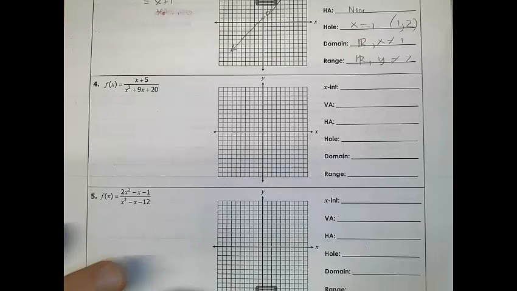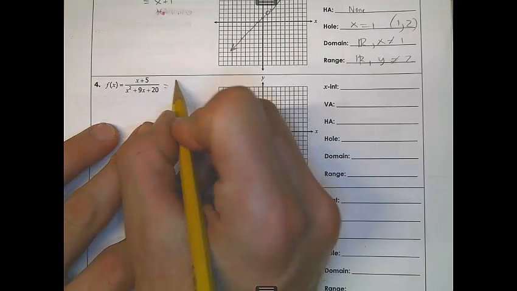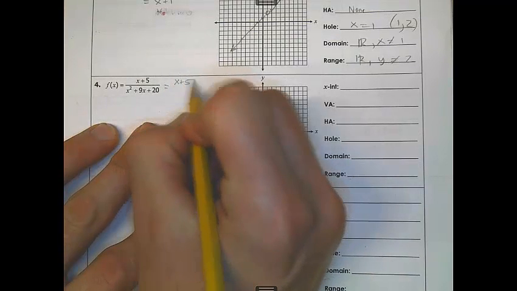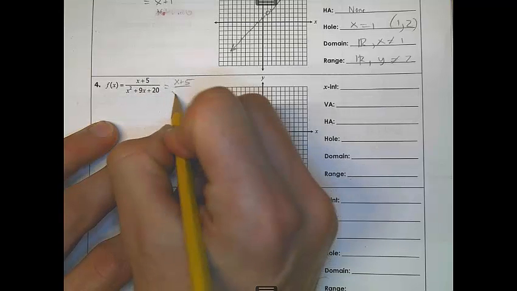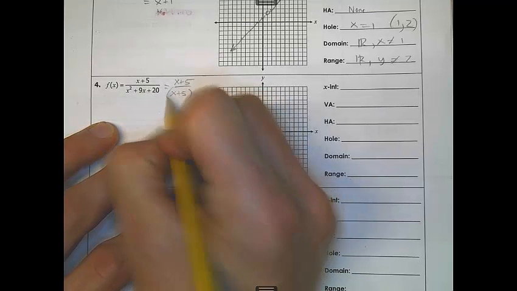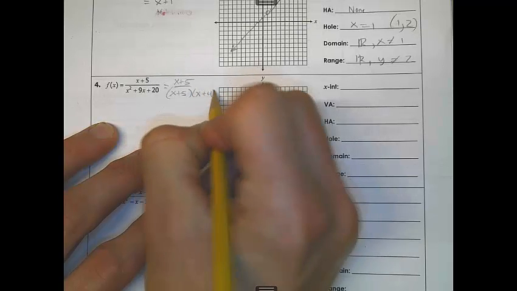So let's try another one with a hole. All right, so the first step is to simplify this function. We're going to look at this x plus 5 over, we need two things that multiply to be 20 and add to be 9. That'd be x plus 5 and x plus 4. So once again, we do have a hole.